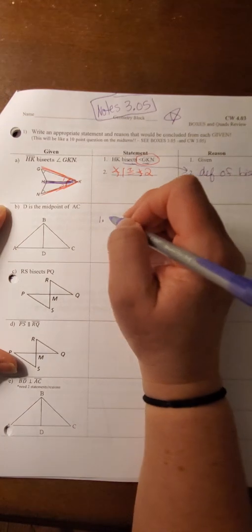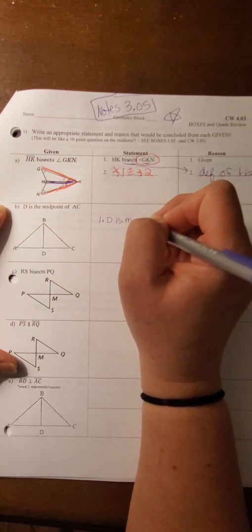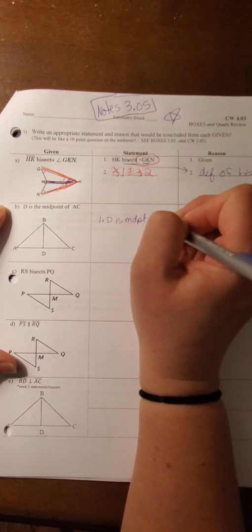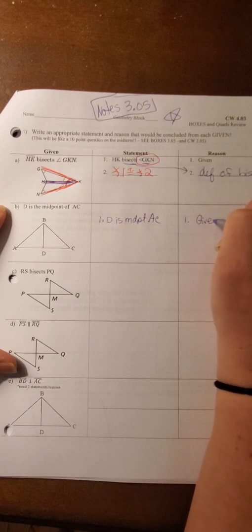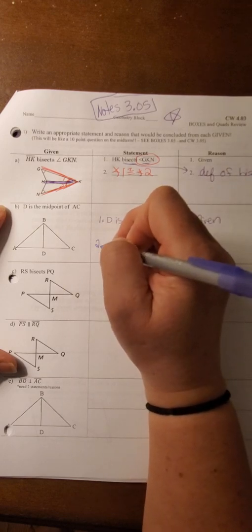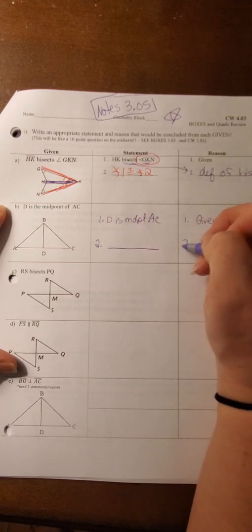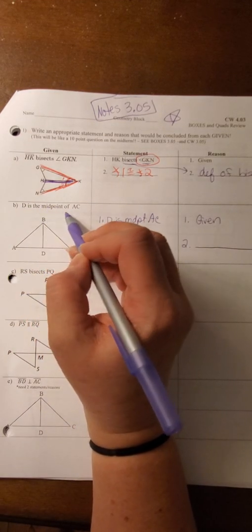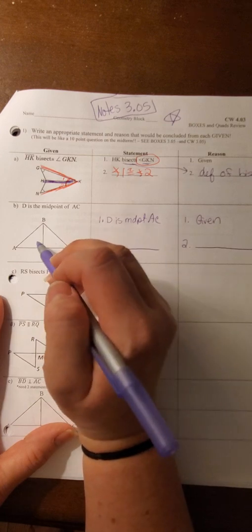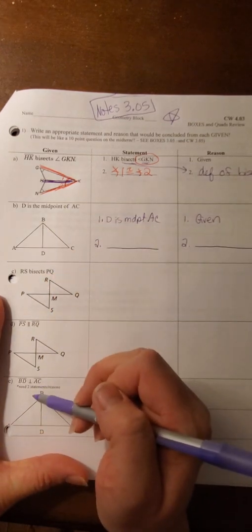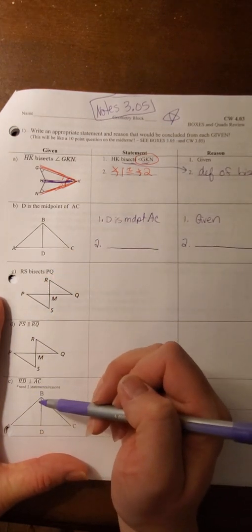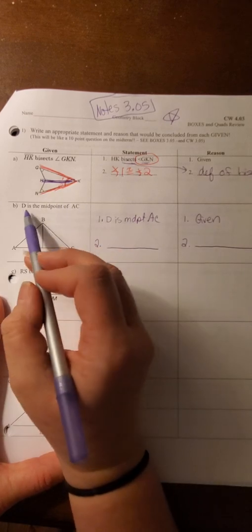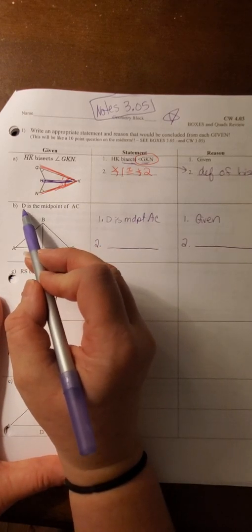Step 1, I'm going to rewrite that given. D is the midpoint of AC. And what conclusion can we make based on that midpoint for our picture? So if D is the midpoint, I'm going to my picture, I'm going to mark up the picture. If you have blank diagrams here, something's going wrong, right? You're missing a step of the process. And you've probably been struggling with your proofs because of it.